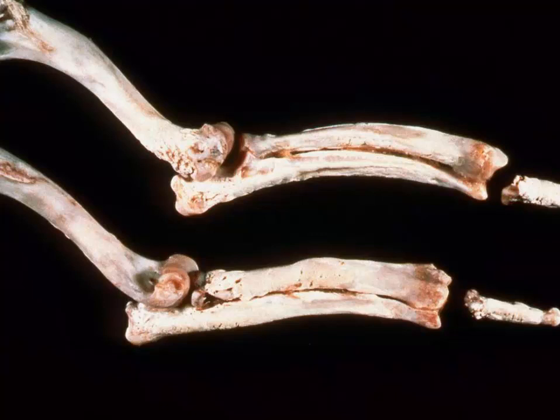Now, the cause of this is still sort of in question. One theory is that these pulmonary diseases lead to irritation of the vagus nerve and increased blood flow to the extremities.